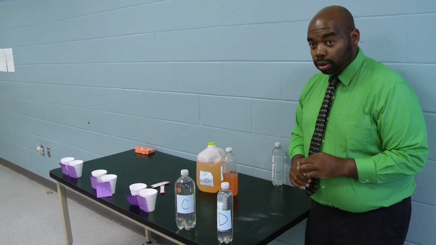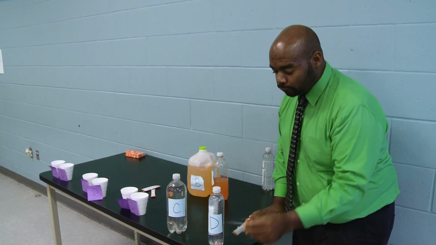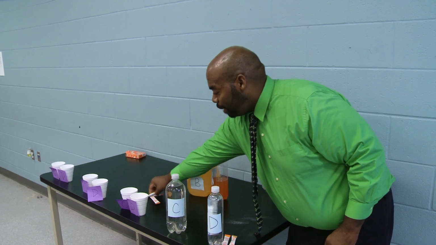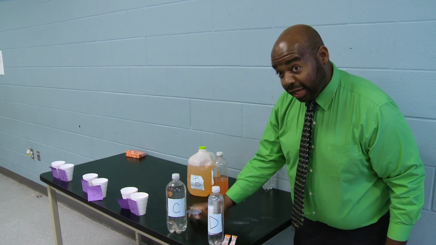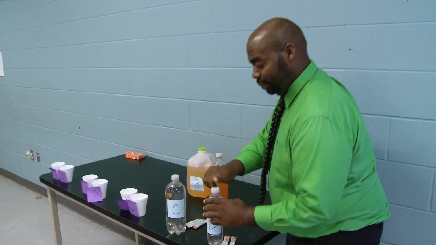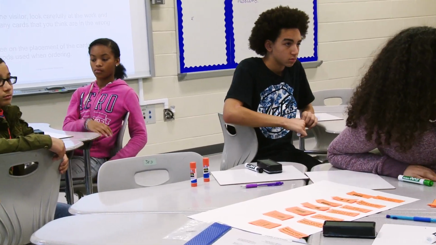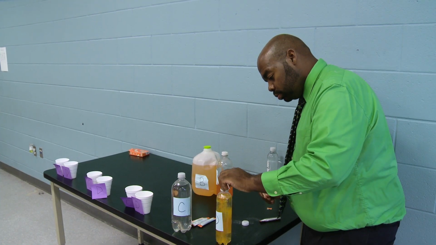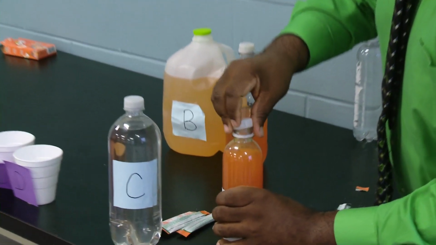I'm going to put 2 orange packets in container D, and I'm going to put 3 orange packets in container C. Make sure it's closed.